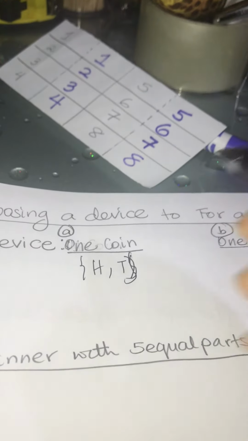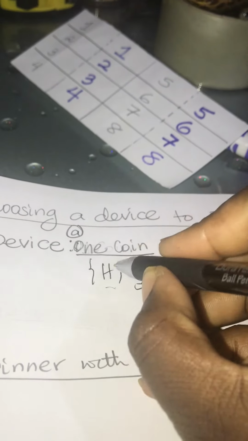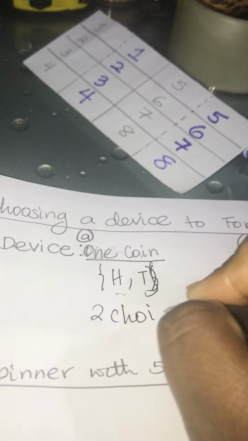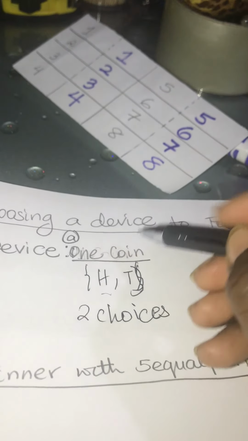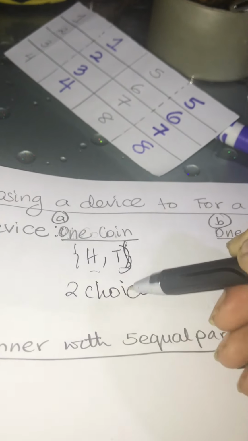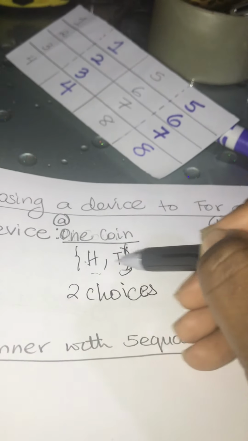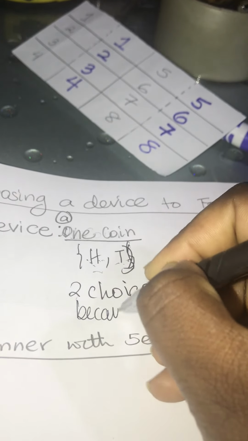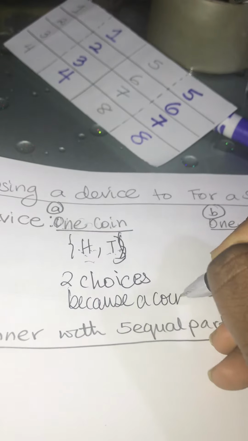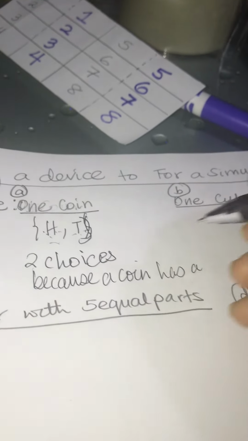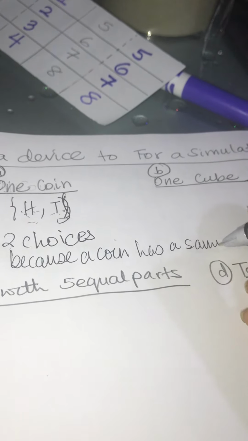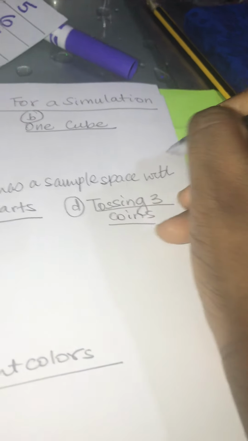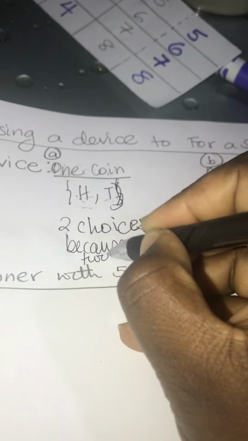Head or tail. So you will use a coin if your experiment has two choices. If your experiment has two choices, then you will use what? A coin. Okay? Because a coin has a sample space with two outcomes.